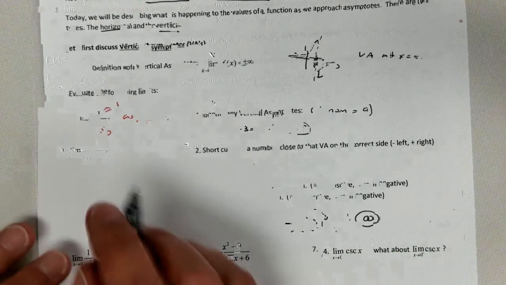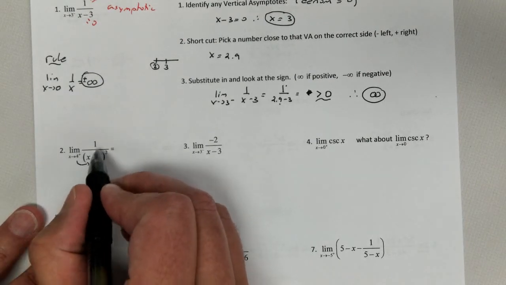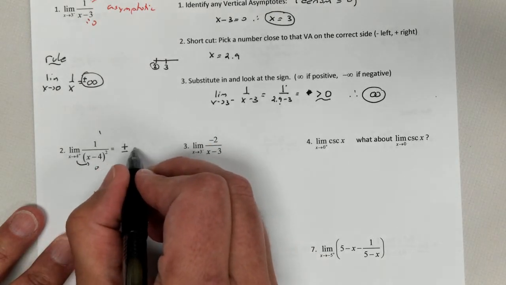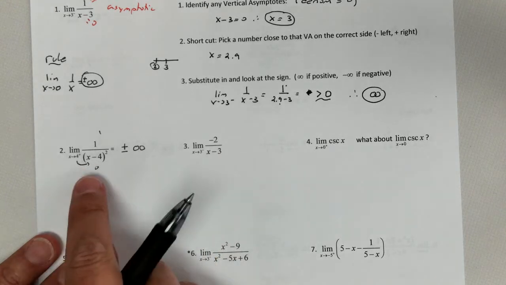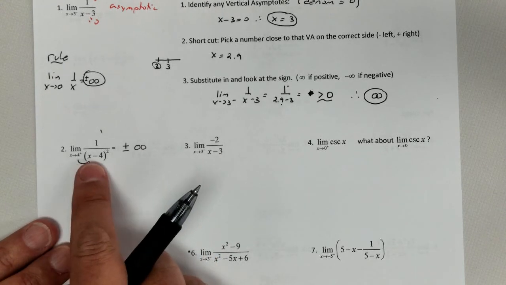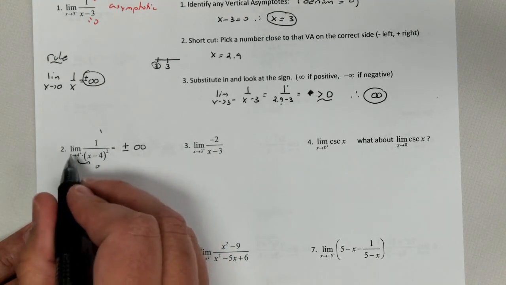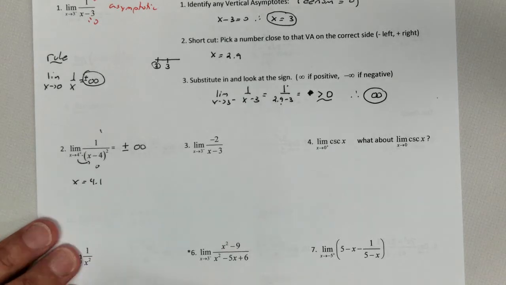So let's take a look at number 2 here. So if I try plugging in a 4, I am going to get my 1 over 0. So I know that this is either positive or negative infinity. We just have to pick which one. So I'm going to pick an x value very close to 4, but on the right side this time. The plus tells me I'm taking it from the right side. So I might pick 4.1.